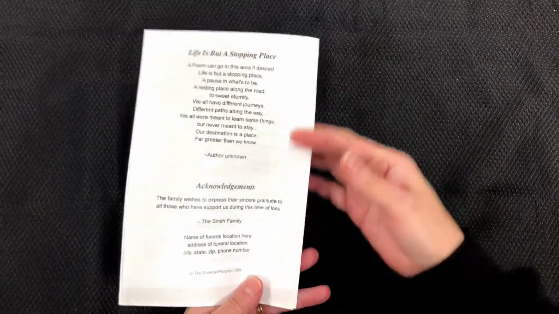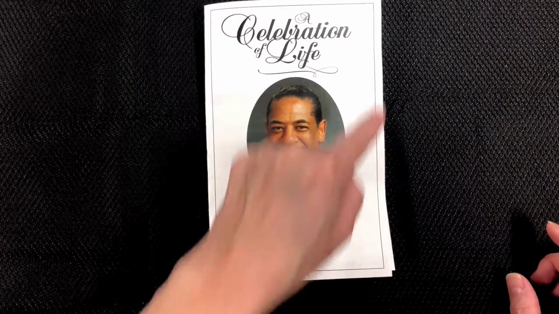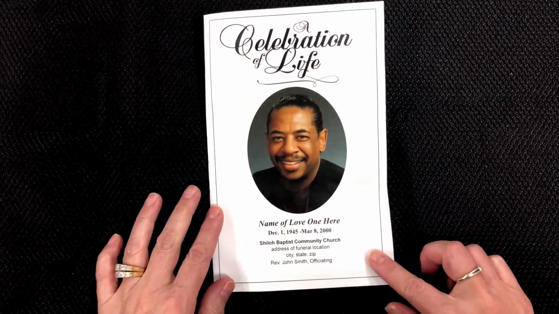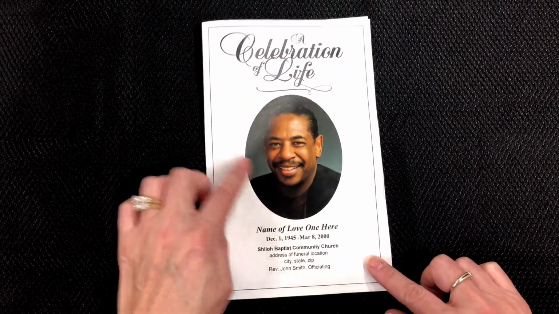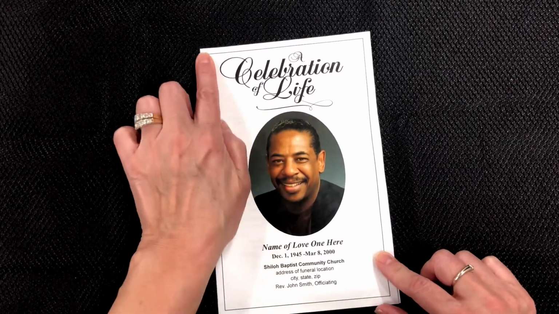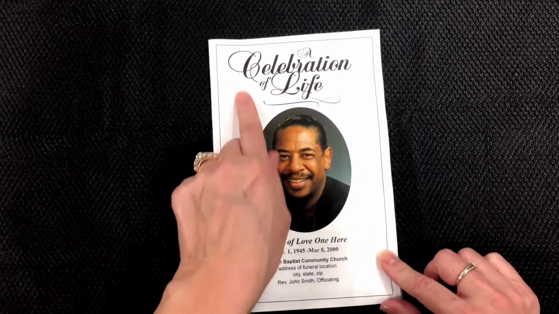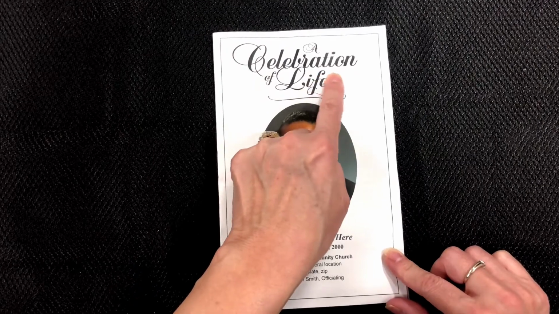The front of this template offers a simple thin border around the perimeter of the front cover. You may place a photo on the front if desired, as we show in this example. This design is further embellished with our elegantly written title that reads A Celebration of Life.